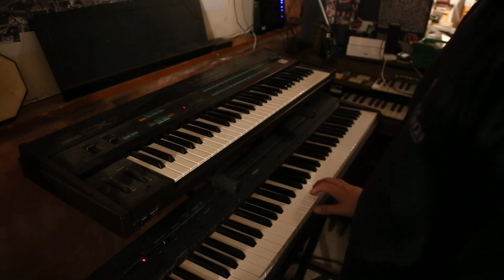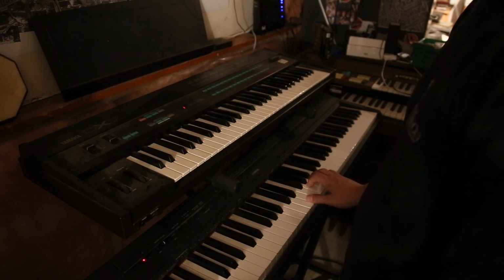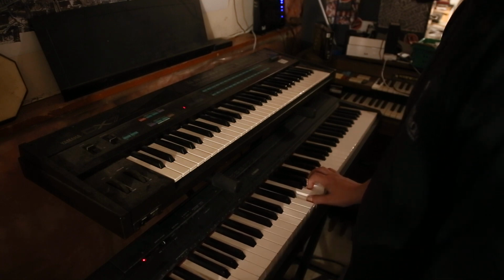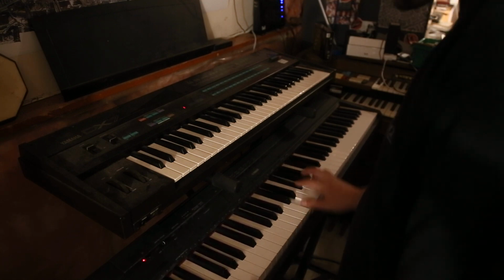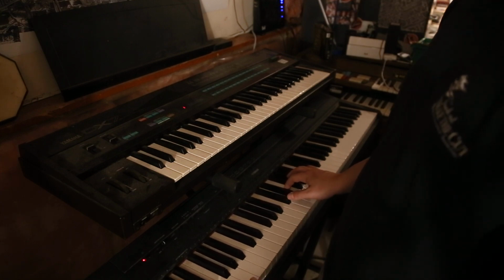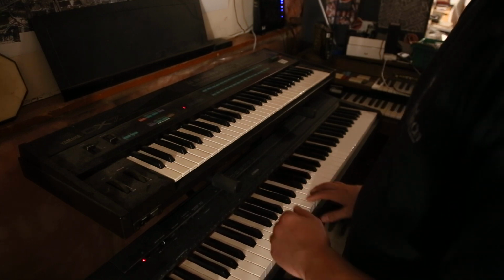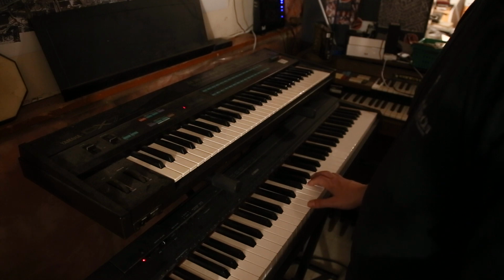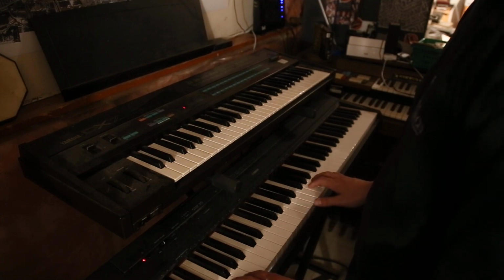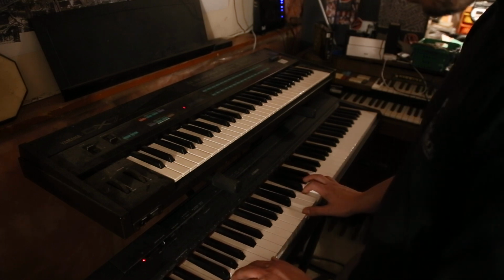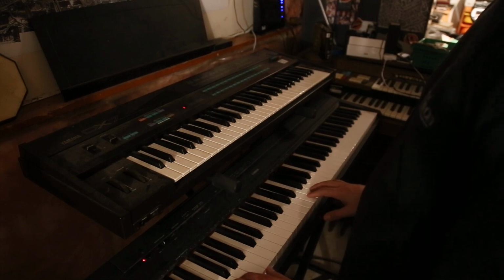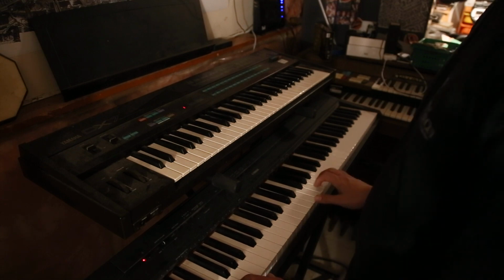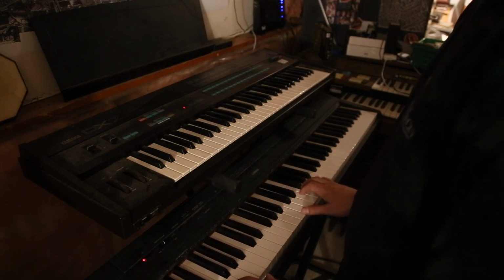Interestingly, in reverse, it kind of sounds like this. Sounds pretty catchy if you reverse the chorus like that. And then finally the bridge, which kind of goes down a tone. The basic structure is F, E, and G. Or sorry, C, F, E, C.